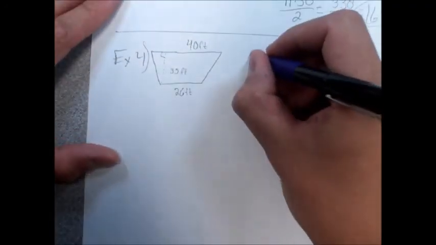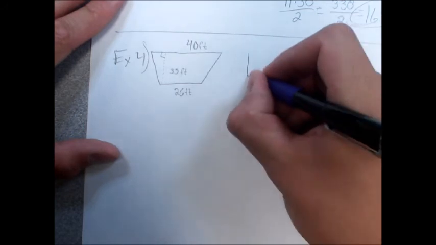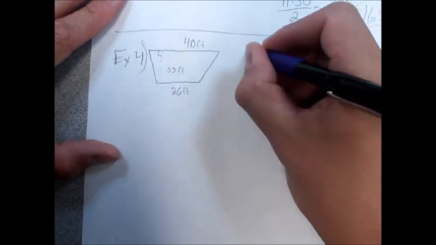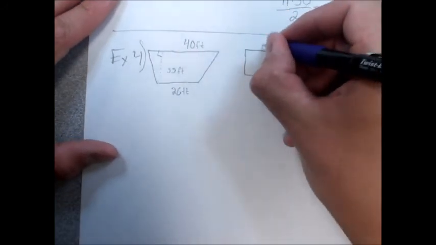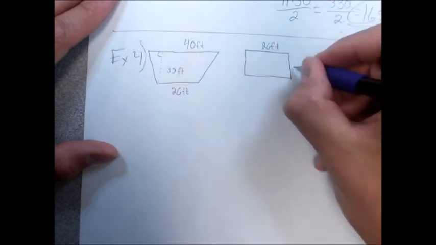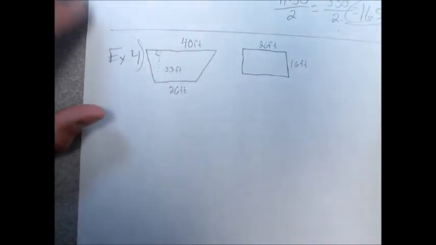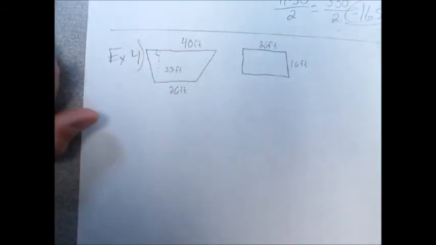And the next place is in the shape of a rectangle. The next one is 26 feet and 16 feet. It says use the diagrams. Here they are. Find the total area needed to be carpeted. So I just need to find the areas of them.